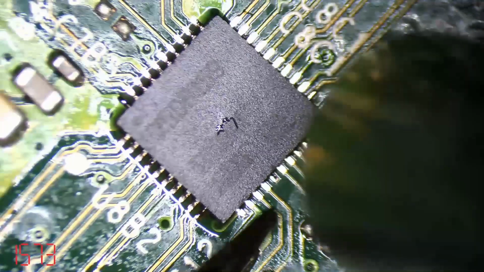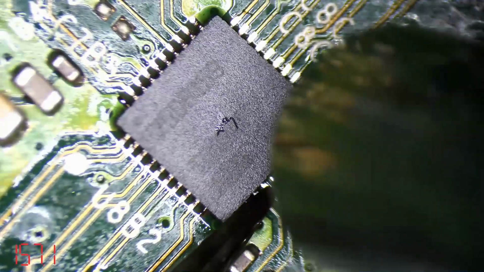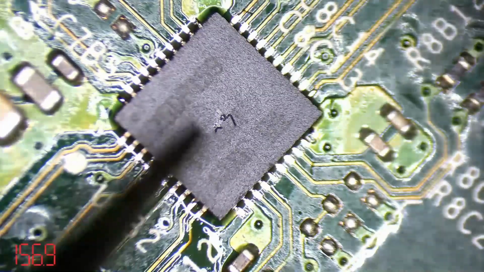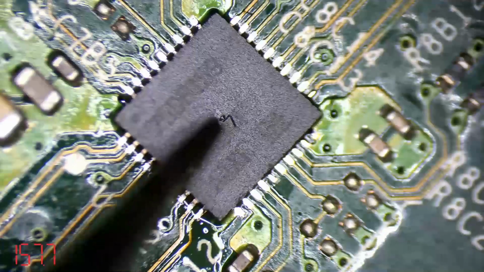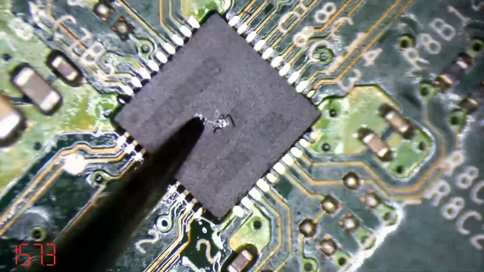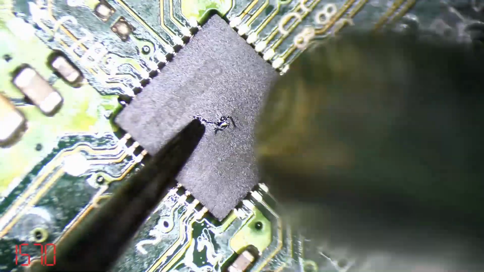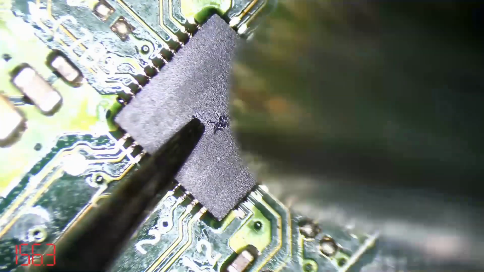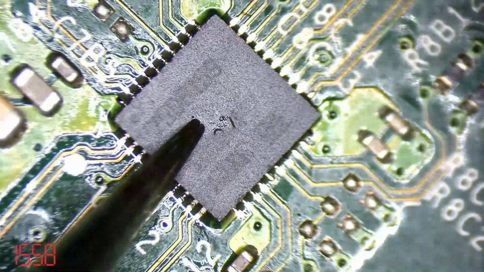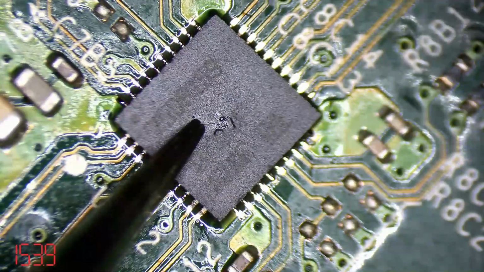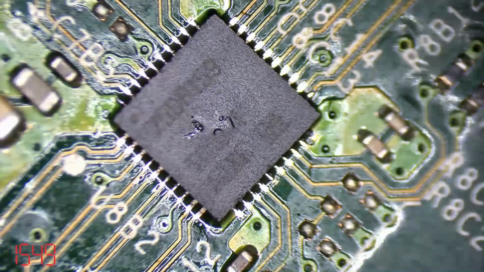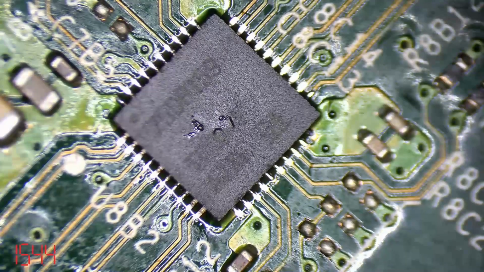I'm not completely happy with the position on that. That should be a little better. And just make sure it's flat. Go for a quick alignment check.